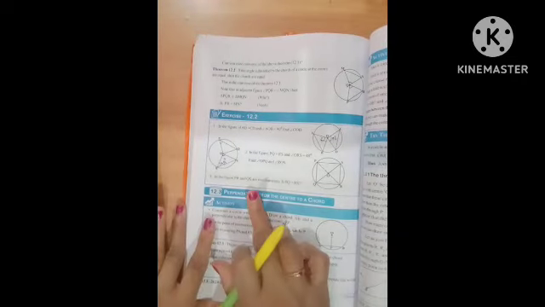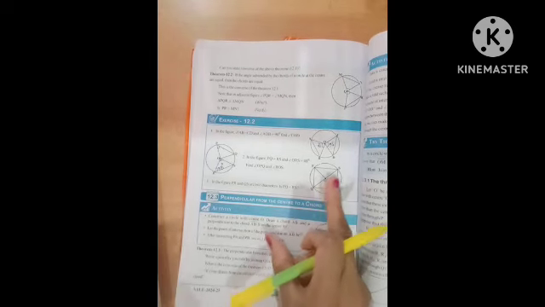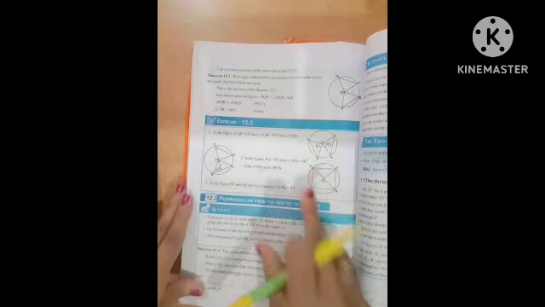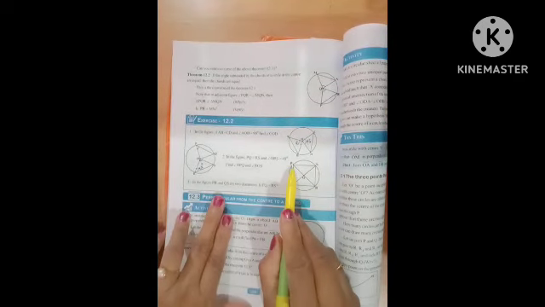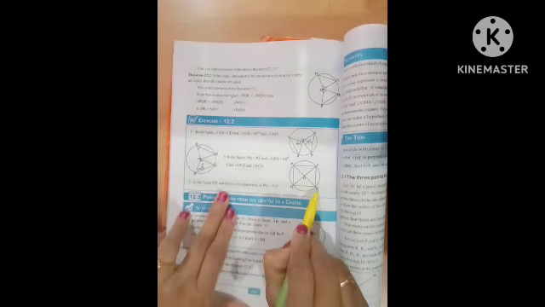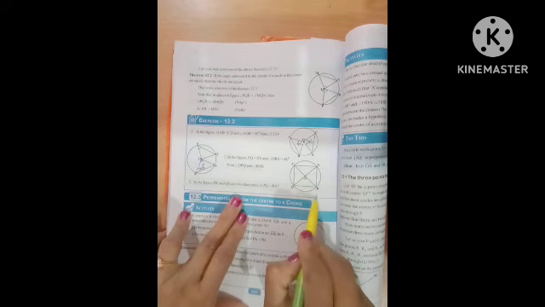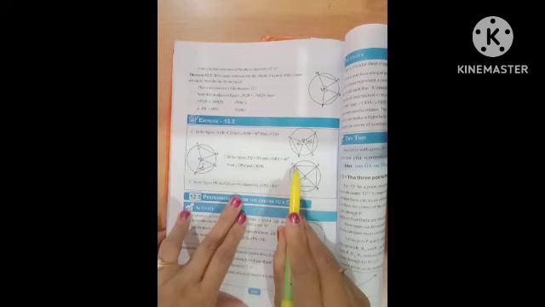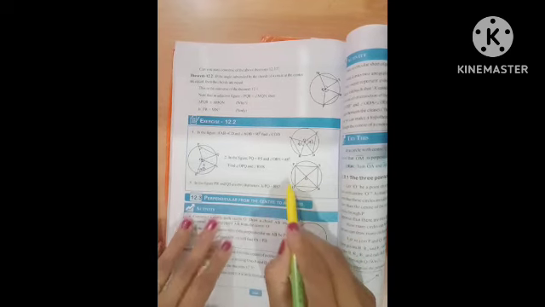Third question. In this figure, PR and QS are two diameters. Is PQ equal to RS? Look at this figure, I will explain this one. What is given? What is asked? PR and QS are the two diameters, given. And we have to prove PQ is equal to RS.